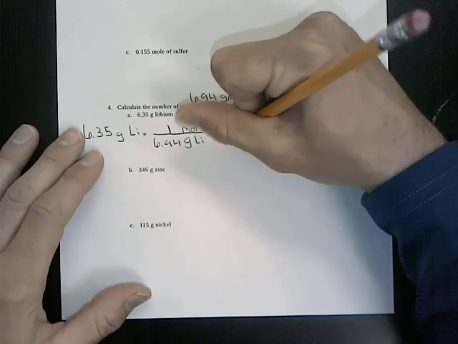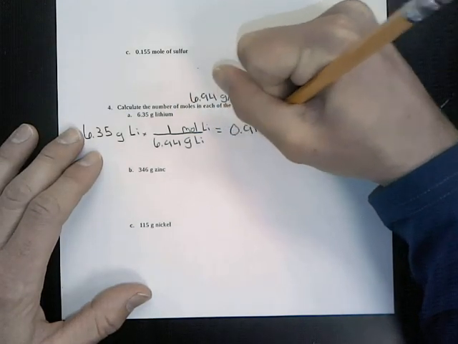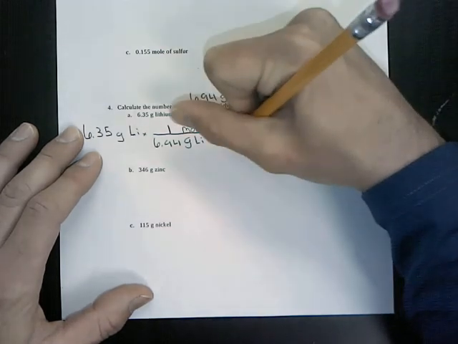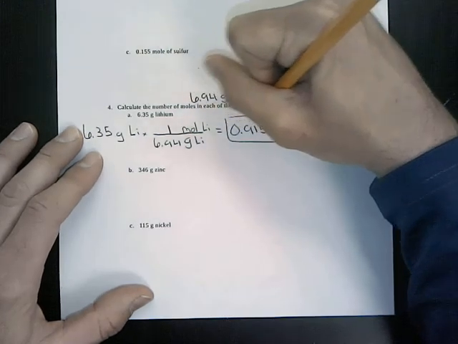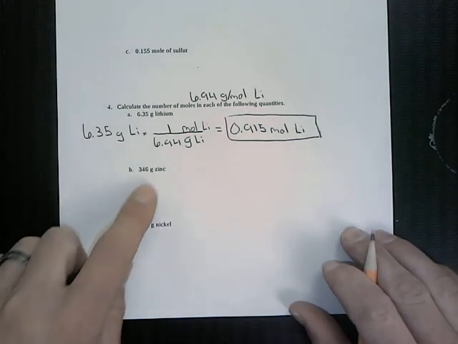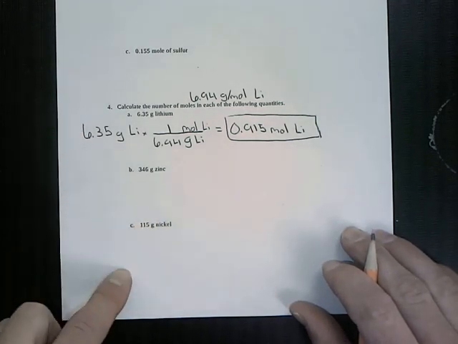So that is 0.915 moles of Li. Again, B and C follow very similar formats. The only difference is we have different elements in this case. Okay, moving right along here, moving on to the first example in number 5.